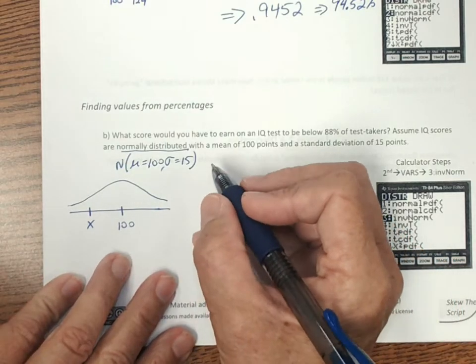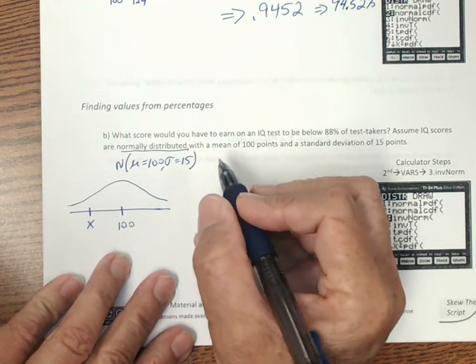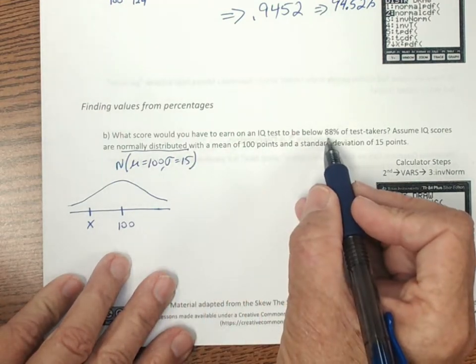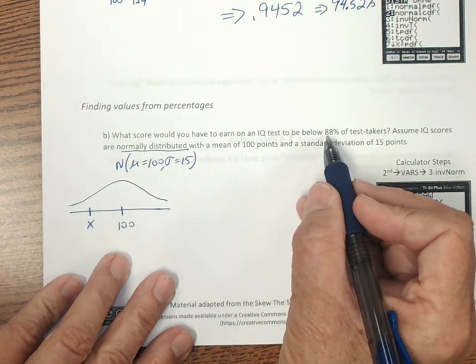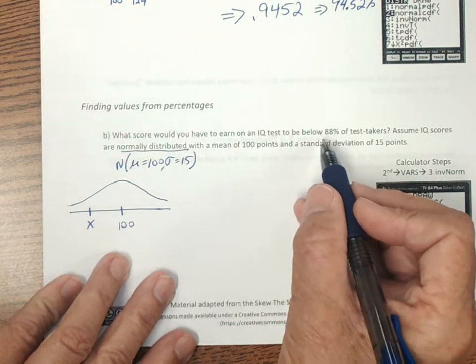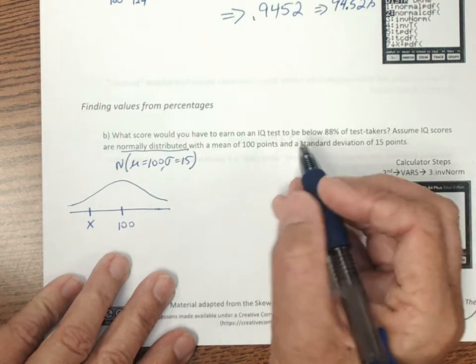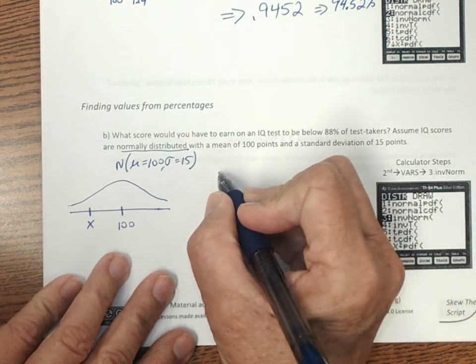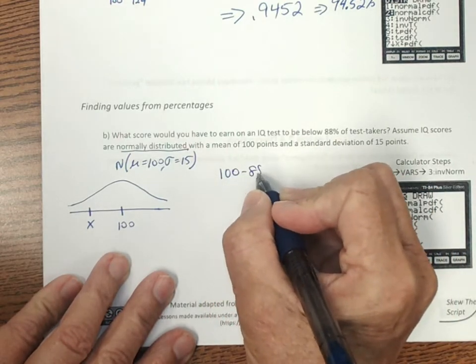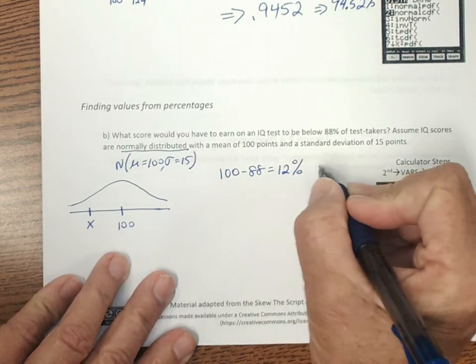So what I need to do is I want to be below 88% of the people. So that means I want to be at the 12th percentile or lower, right? Because 100 minus 88 equals the 12th percentile.